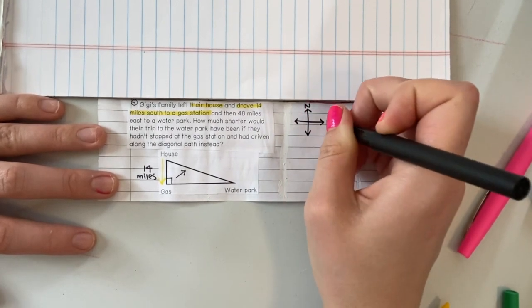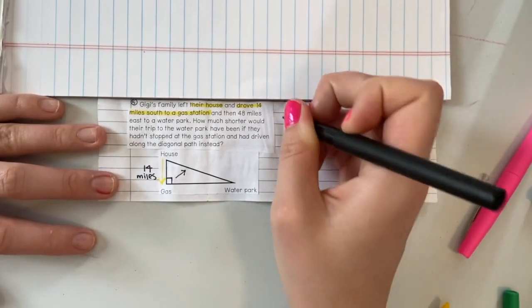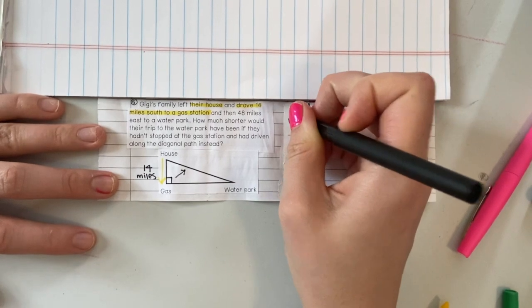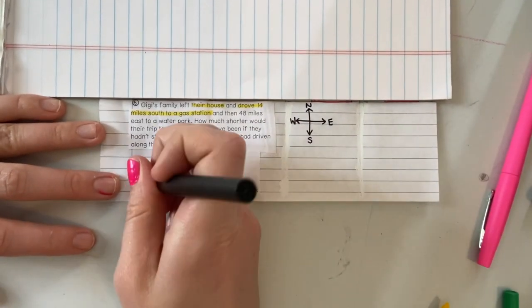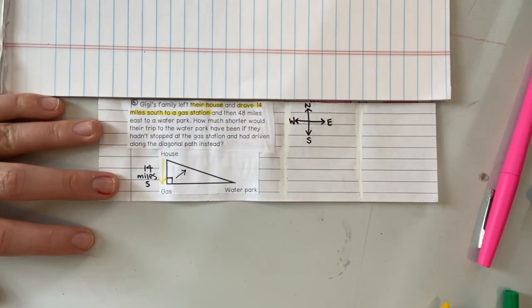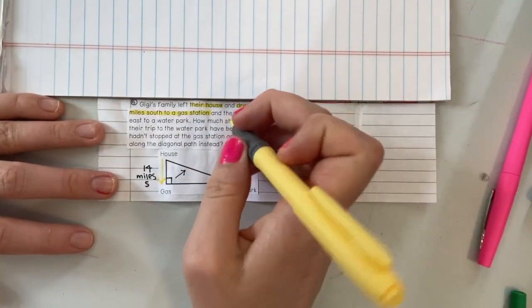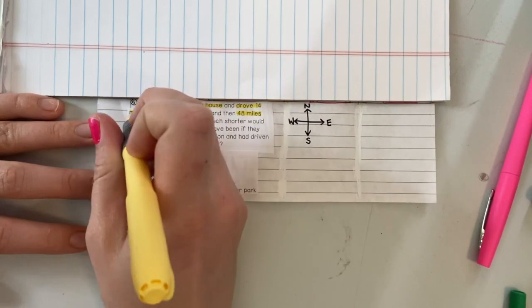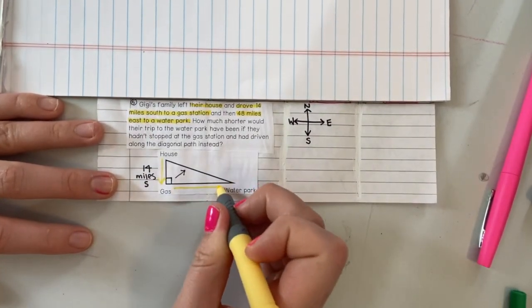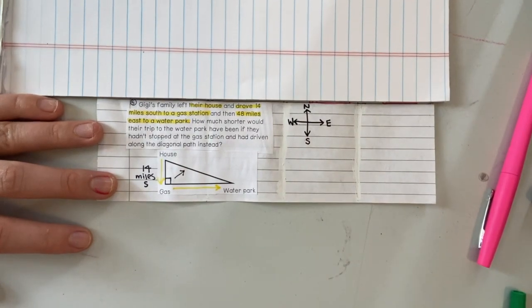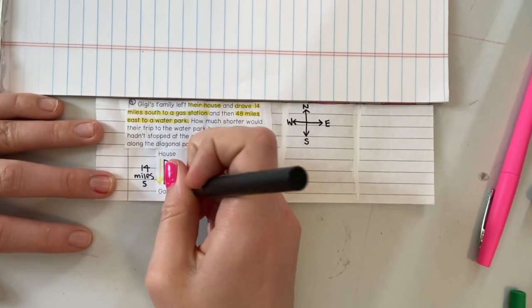Never eat soggy waffles. Northeast, southwest. So we went 14 miles south. And then 48 miles east to a water park. So from the gas station, we went 48 miles east.